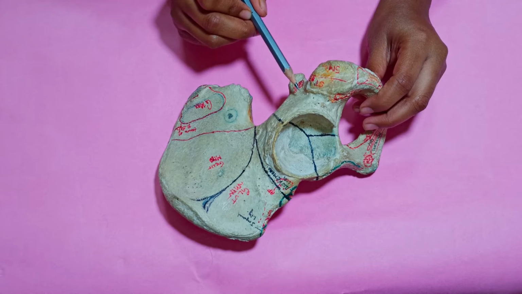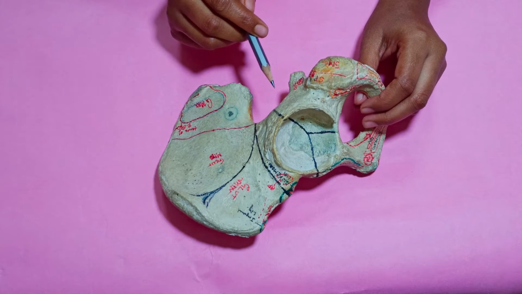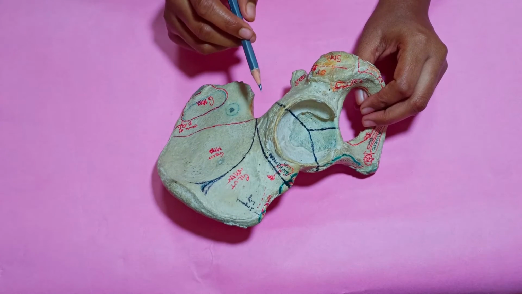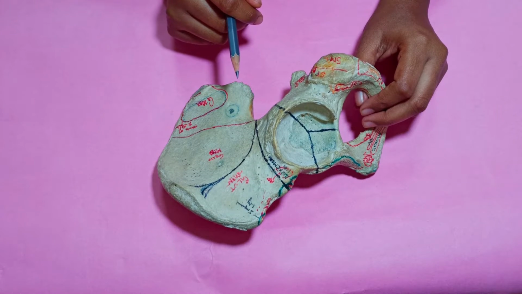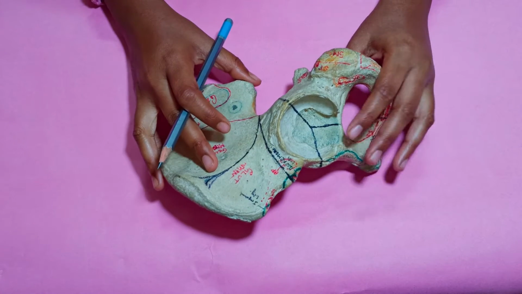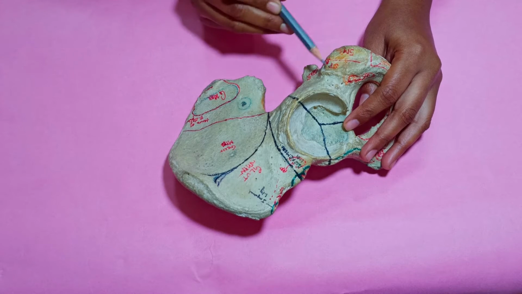Okay, and then there are three borders: anterior border, posterior border, and lateral border. Okay, so I will talk about the borders later. So again, there are three surfaces: femoral surface, dorsal surface, and pelvic surface. Now, first let me come to the ends. So as I said, there are two ends, upper end and the lower end.